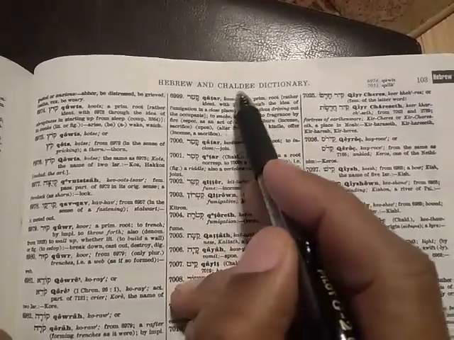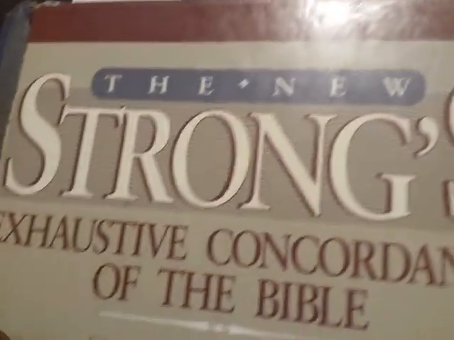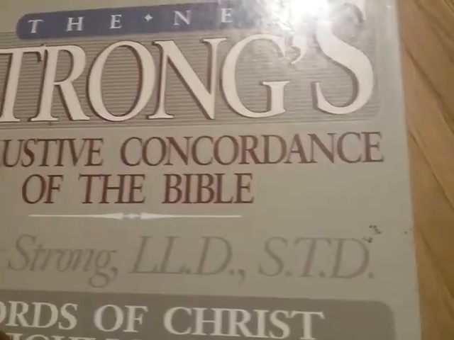You see in this concordance, the New Strong's Exhaustive Concordance of the Bible, I've been using this for several shows.